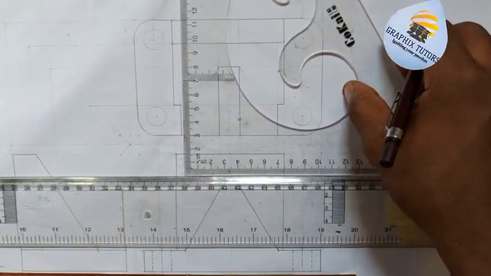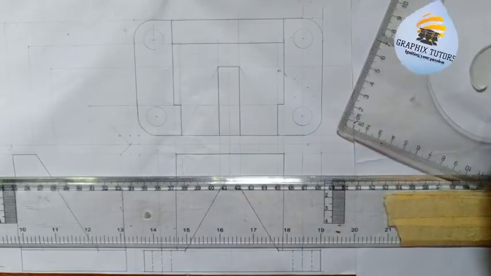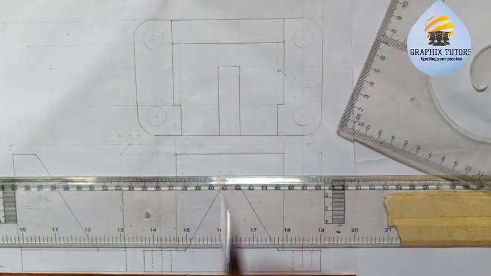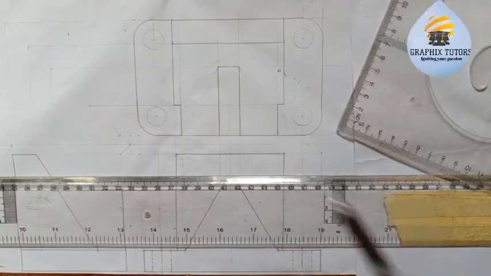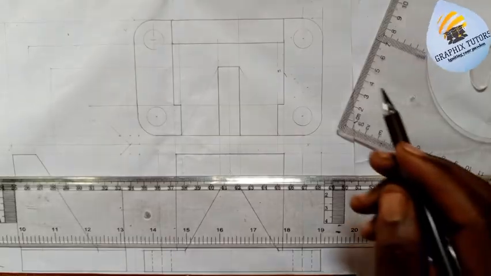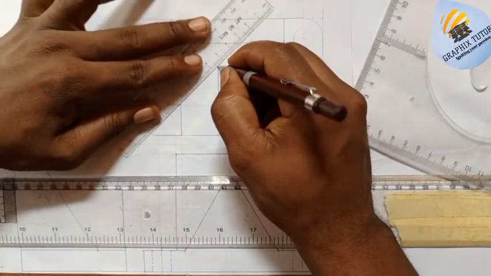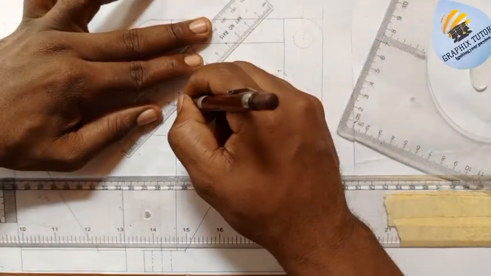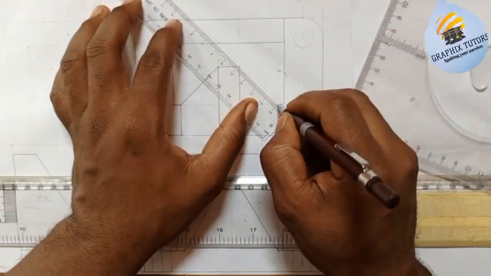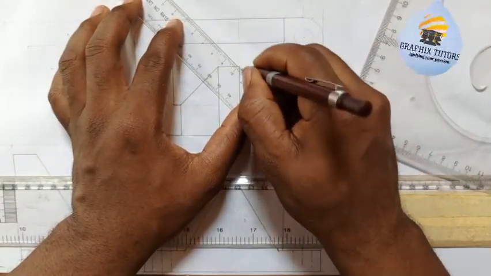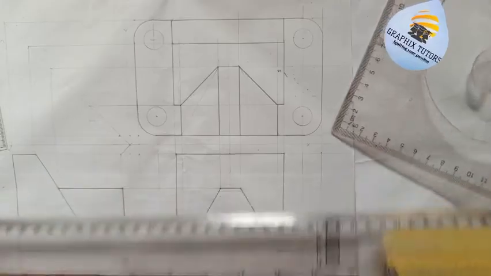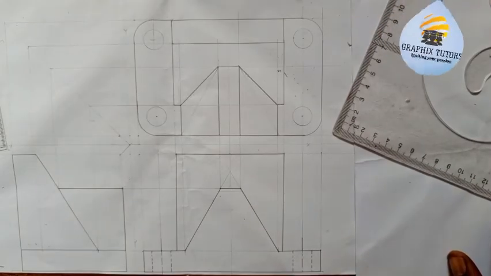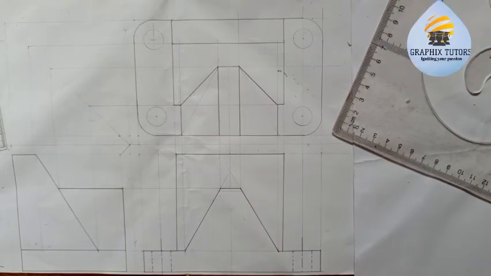After I've done that, then you discover that this line, your diagram here, is touching here and here is touching here, right? So let me just do that. Here will touch here and here will touch here. So this is looking at it from the plan, just like I showed you in the previous video.